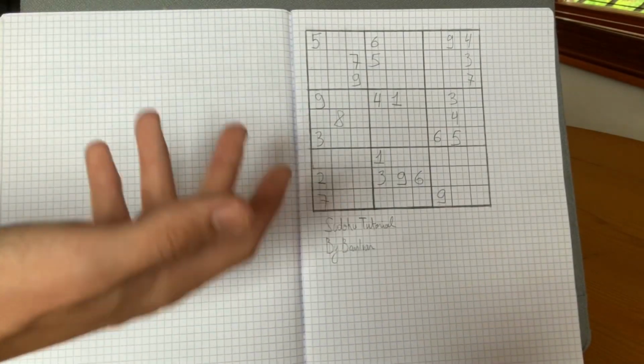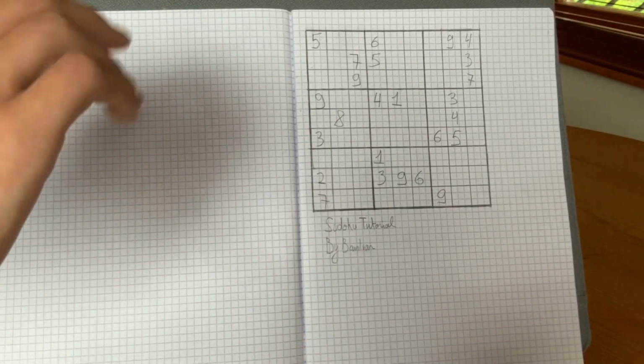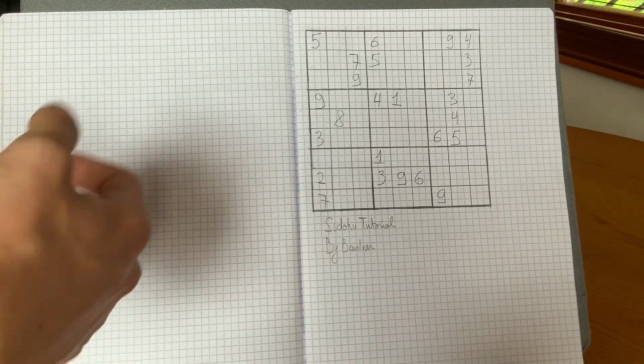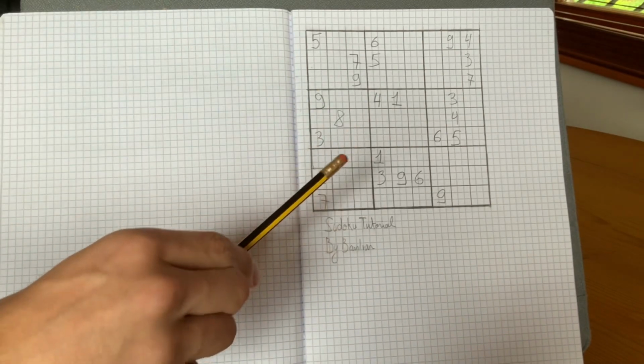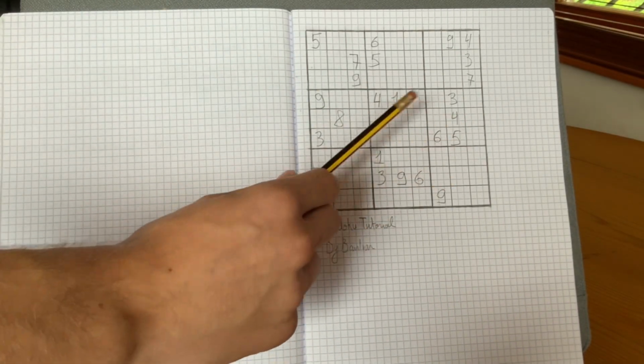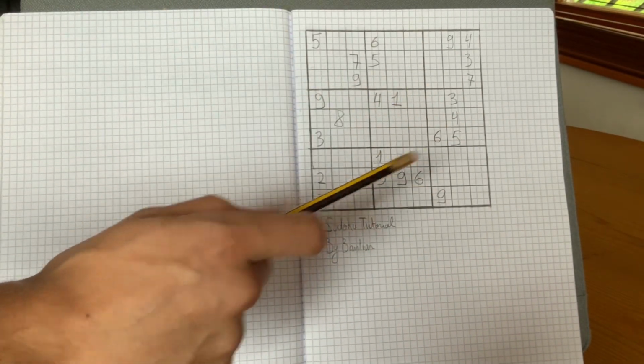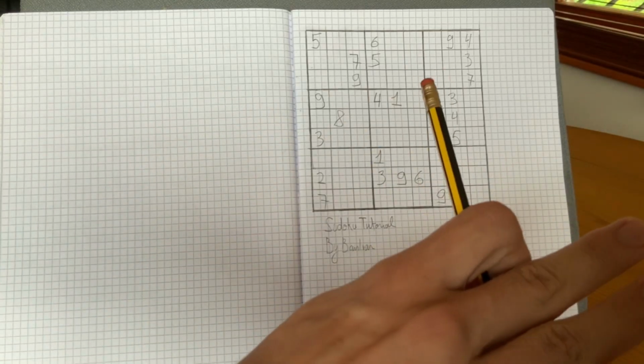Before starting the video, I will start by saying that I did not do any research on how to play this game, nor what it is or what it means. Everything that I will say in this video is from what I figured out, and I will show you my way of solving any Sudoku table.